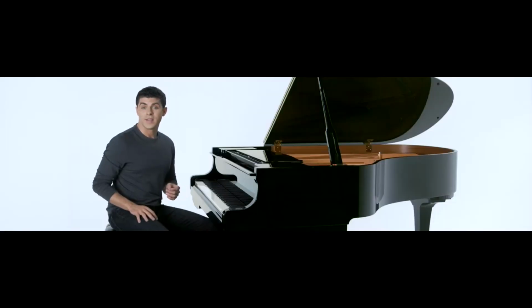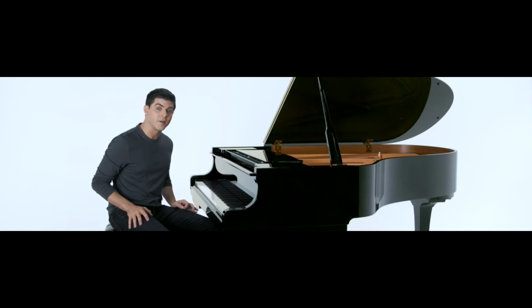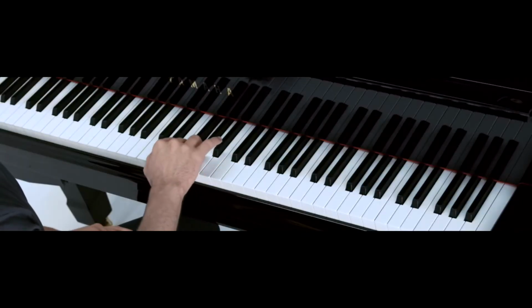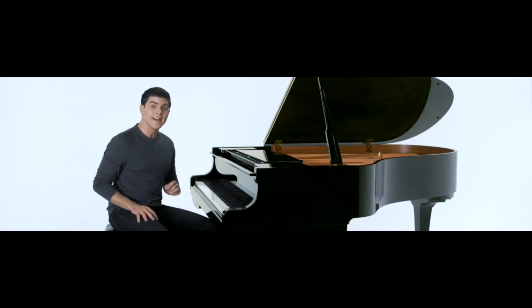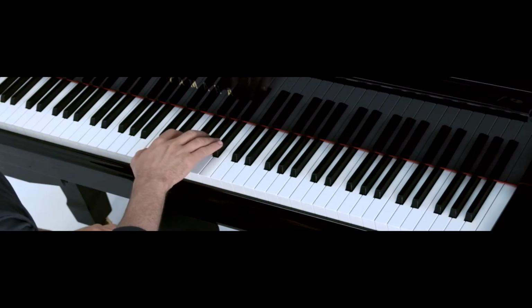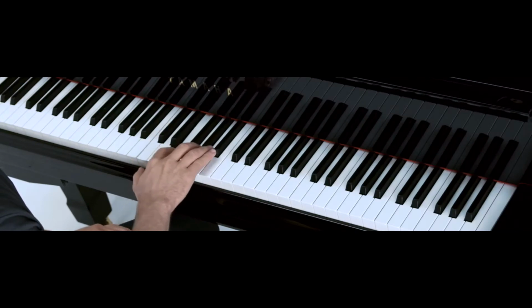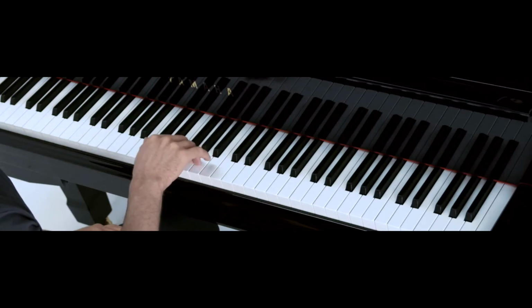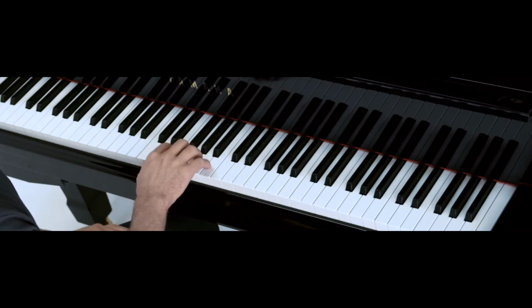The last measure of the A section closes the group with the same simplified rhythm, repeating the A from the previous measure for a half note to a quarter note G. Let's play the last two measures starting with the triplet figure. 1, 2, 3. Again, 1, 2, 3.